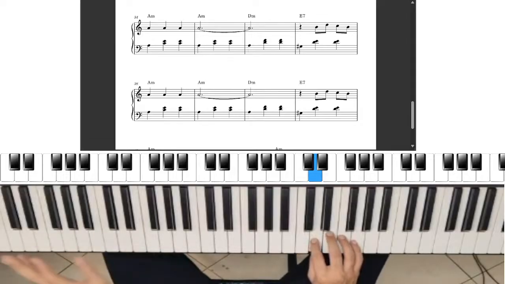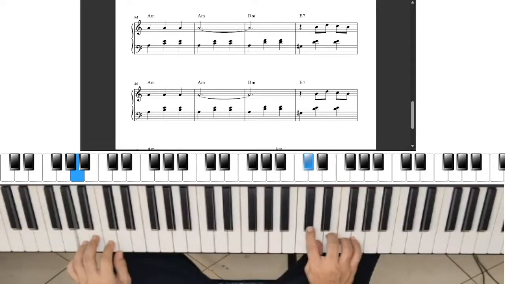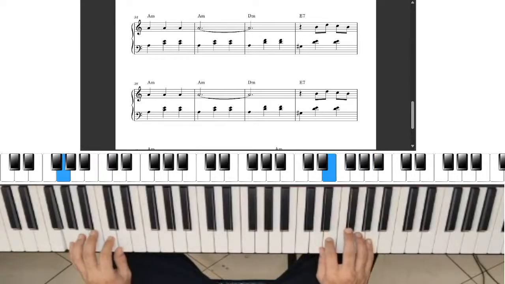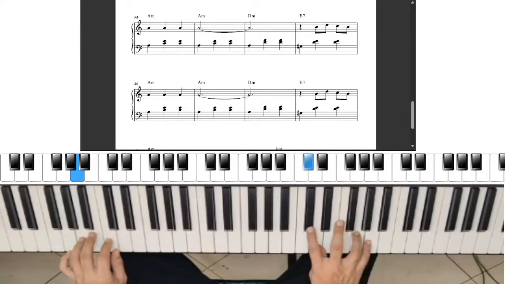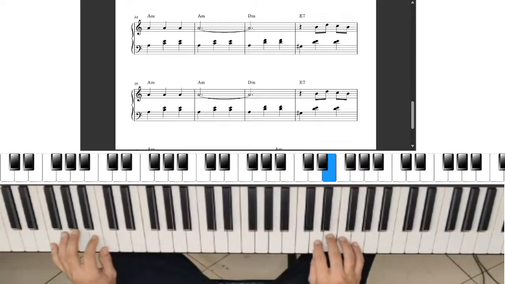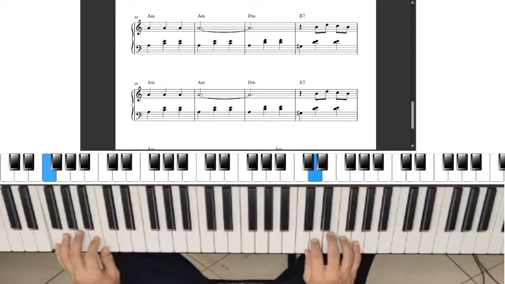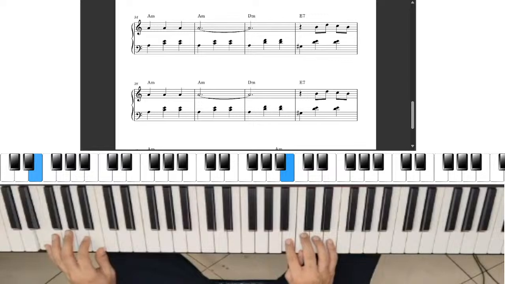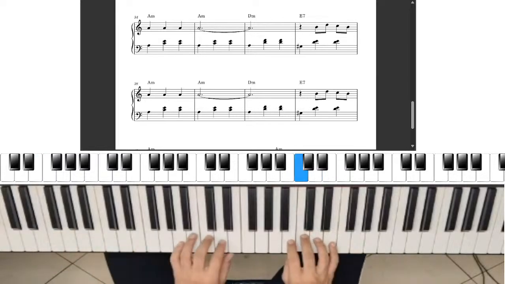Not C major, not A minor. Wow, okay, this is so beautiful. Then it goes, of course, to.